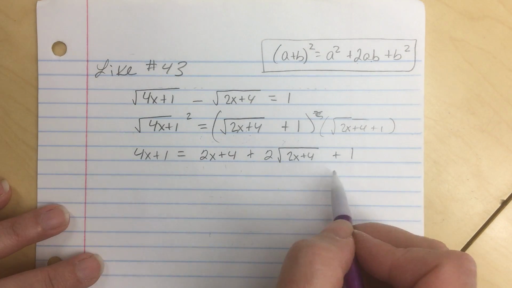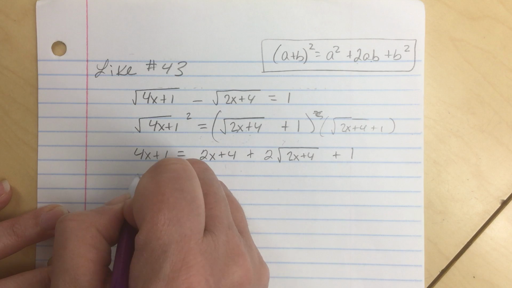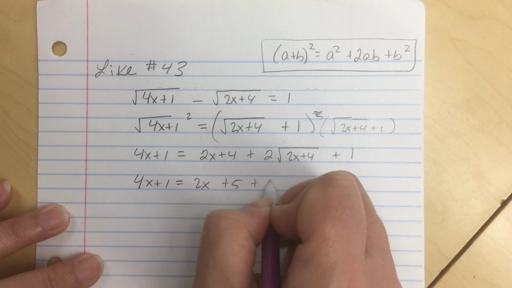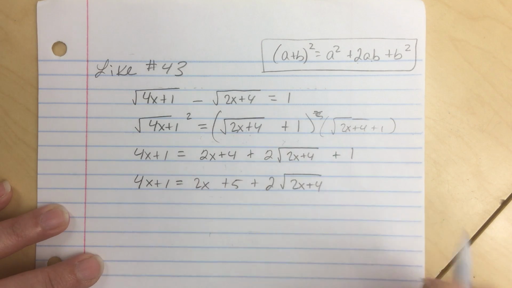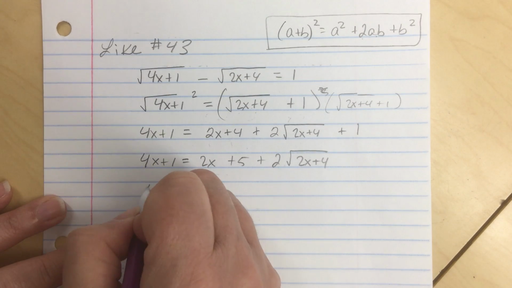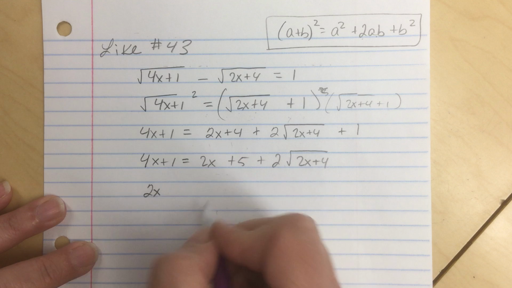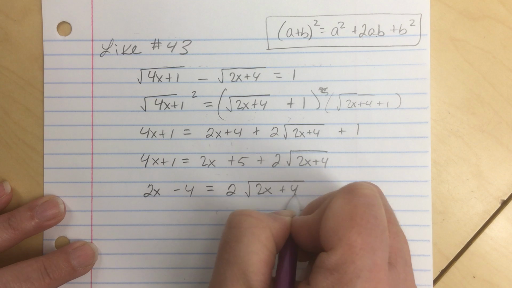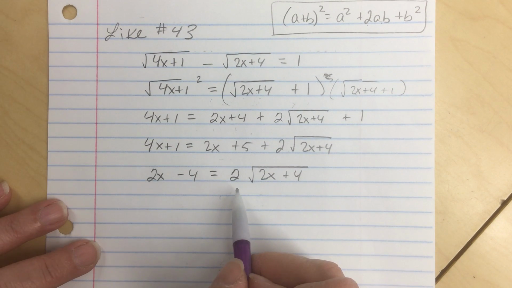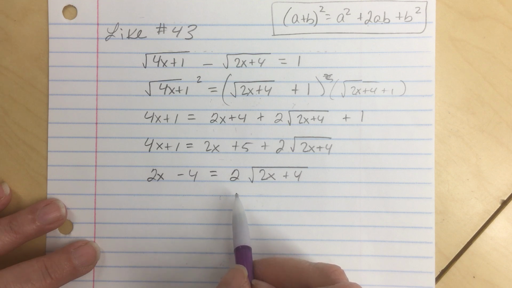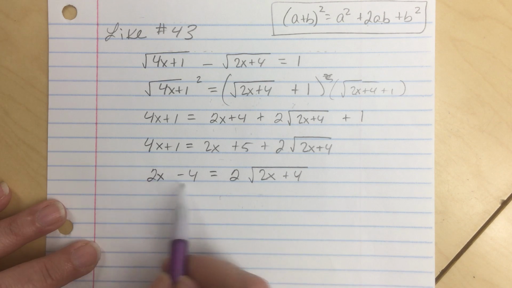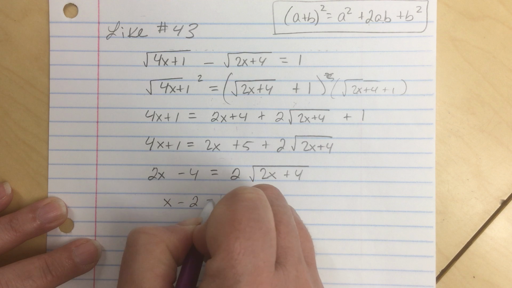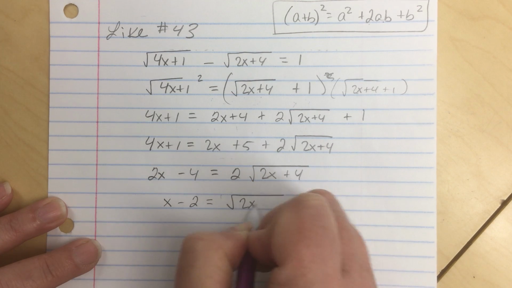Okay, so now I want to combine like terms. So I've got 4x plus 1 on this side, 2x plus 5 plus 2 radical 2x plus 4. So when I bring 2x over, I'm left with 2x. When I bring the 5 over, I've got minus 4 is equal to 2 square root 2x plus 4. So I almost have my radical alone. I've got a 2 on it. Do I want to divide everything by 2? Yes, because they're both divisible by 2, so I can do that. So this gives me x minus 2 is equal to radical 2x plus 4.